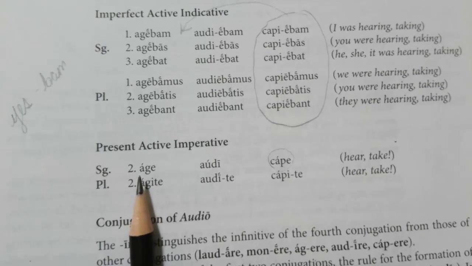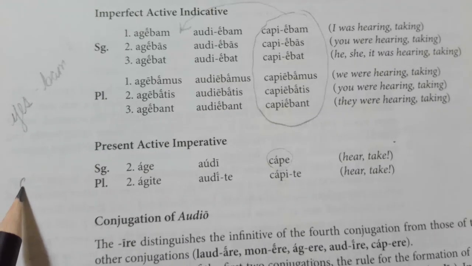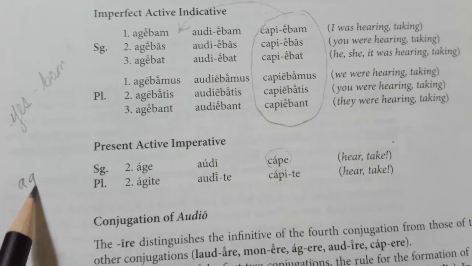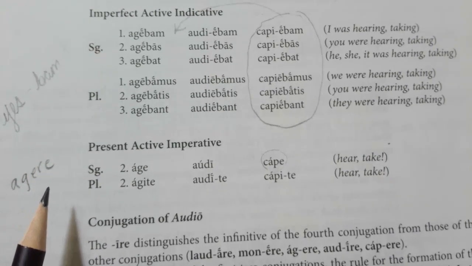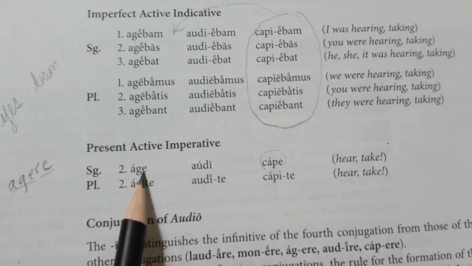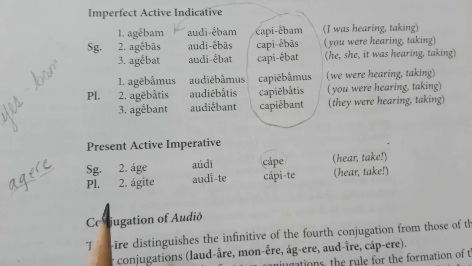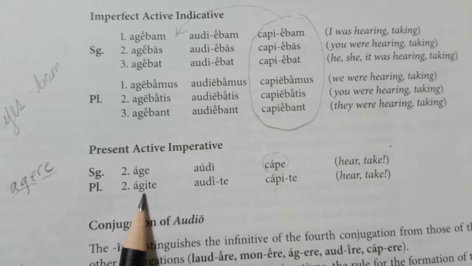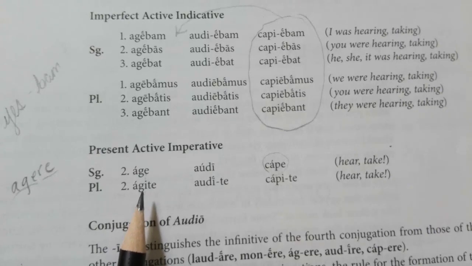But let's look here. So age, we've done this before. I'm going to print it out here so you can see it. I'm going to write out the second principal part, right? Agere, to lead. Going to drop that RE, and you're left with the root of the word, age, and that's your second person singular imperative, okay? For third conjugation proper, for the plural, it's agite. Agite. You would not expect that I. You would probably expect agete. Okay? We've talked about this before.